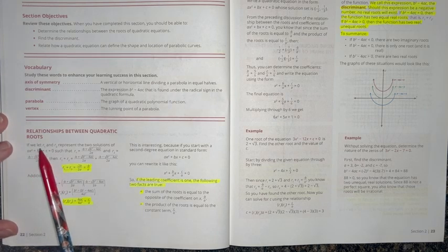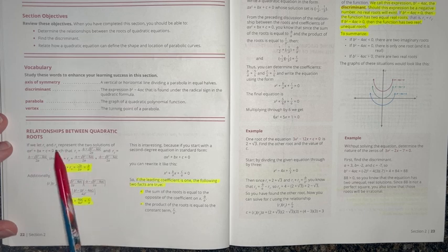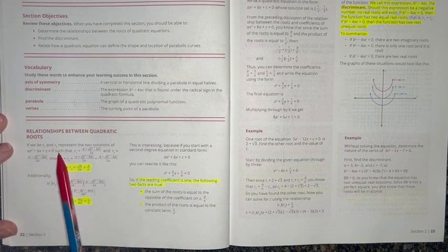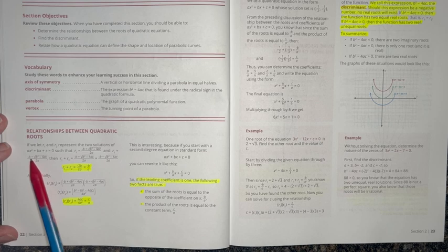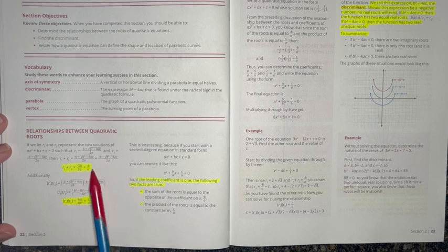So it says if we let R1 and R2 represent the two solutions, so root 1 and root 2, of ax squared plus bx plus c equals 0, such that R1 is the plus and R2 is the minus, then R1 plus R2 is the plus the minus, and that ends up reducing down to negative b over a. So if we're adding the two roots together, we are going to get negative b over a.